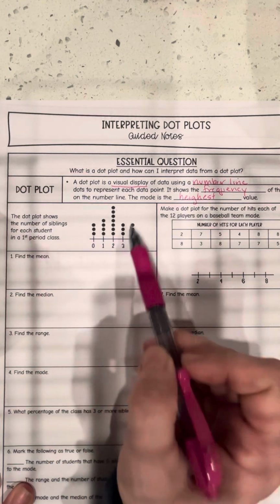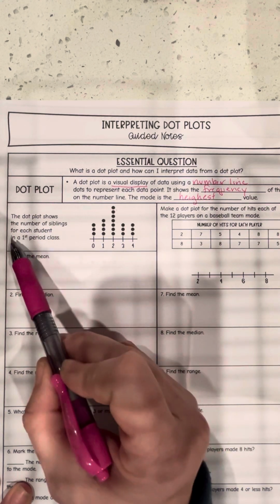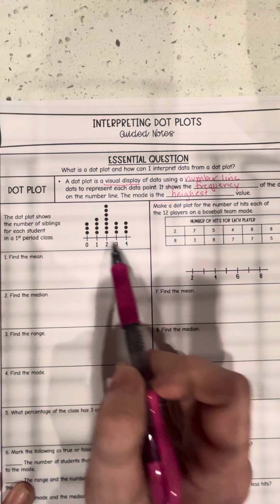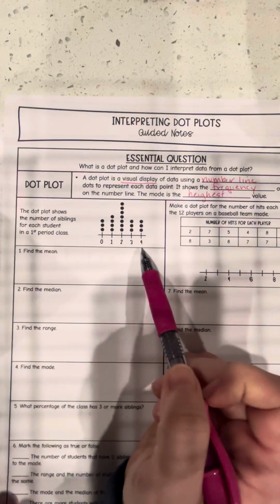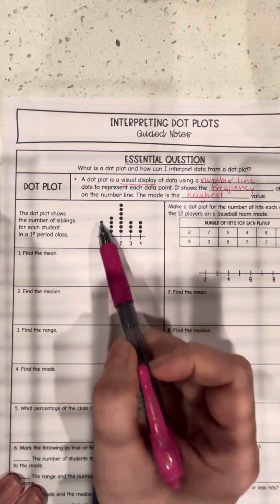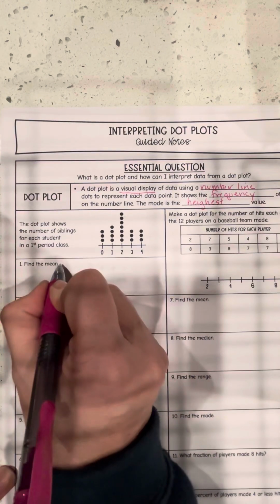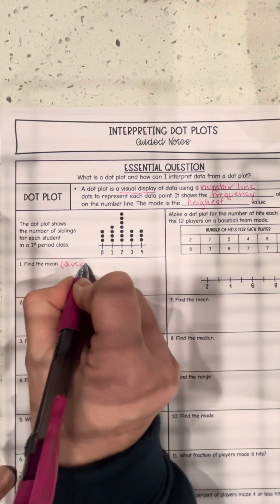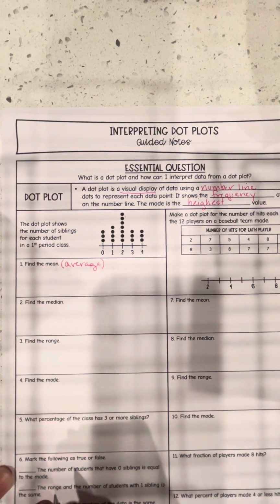Okay, so this dot plot shows the number of siblings for each student in period 1 class. So obviously this is fake data since I'm not there to do this. Okay, so 0 all the way to 4. So what is the mean? Remember, mean is the average, what we've been working on.